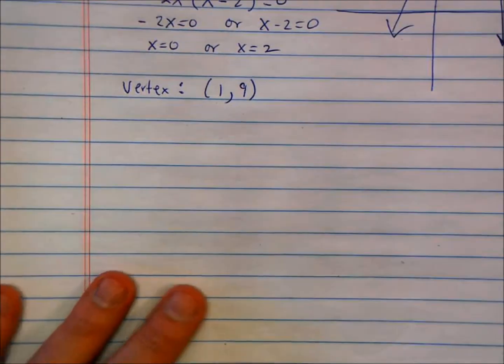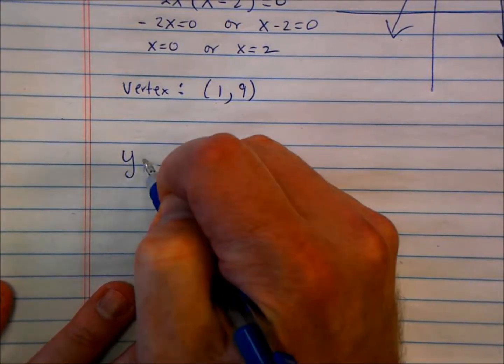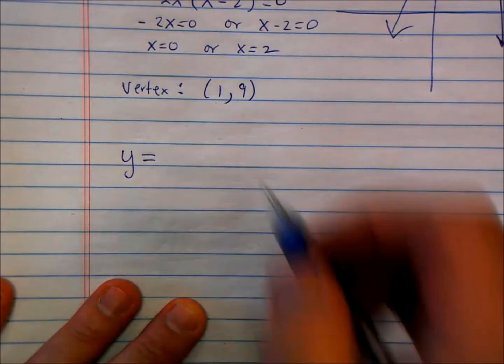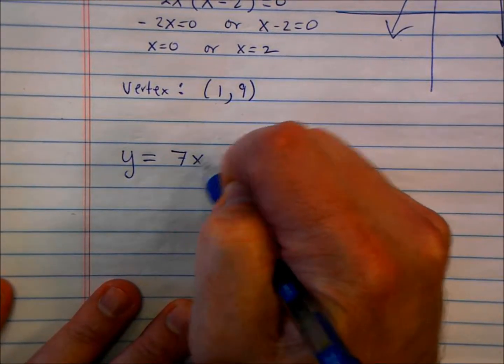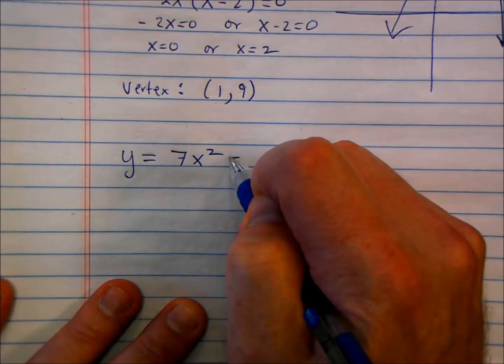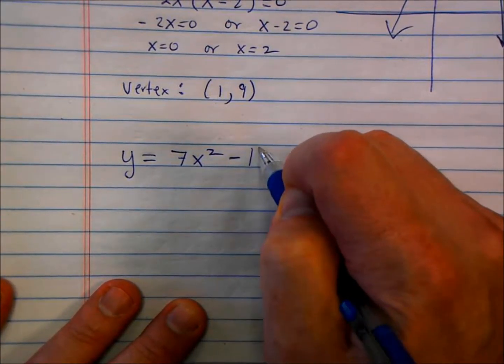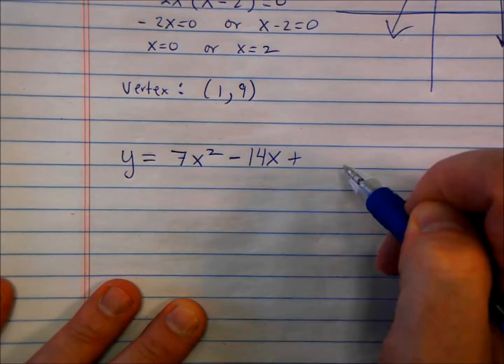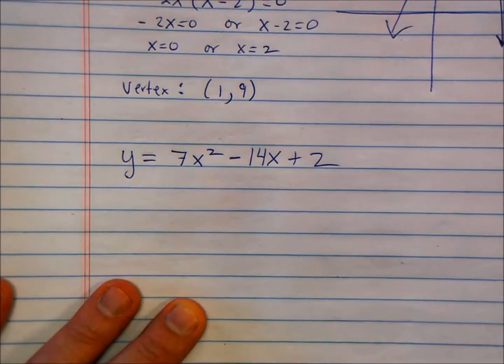All right, here's one for you to try. Y equals... Anybody got a good number? 7? 7. Oh my, going crazy on me. 7x squared. Let's see if I can come up with a number to make it a fairly nice vertex. How about minus 14x plus 2, maybe.